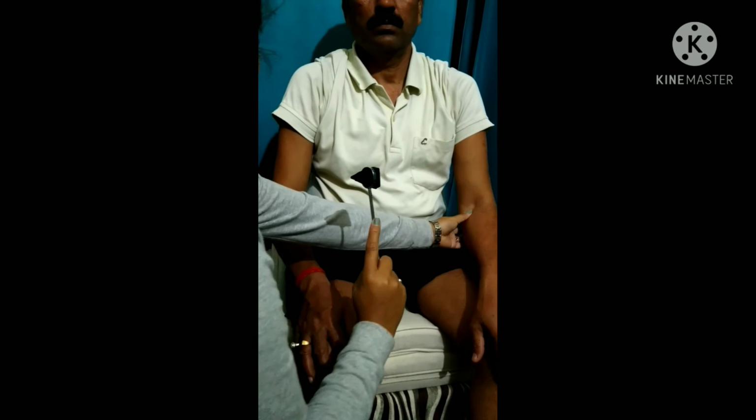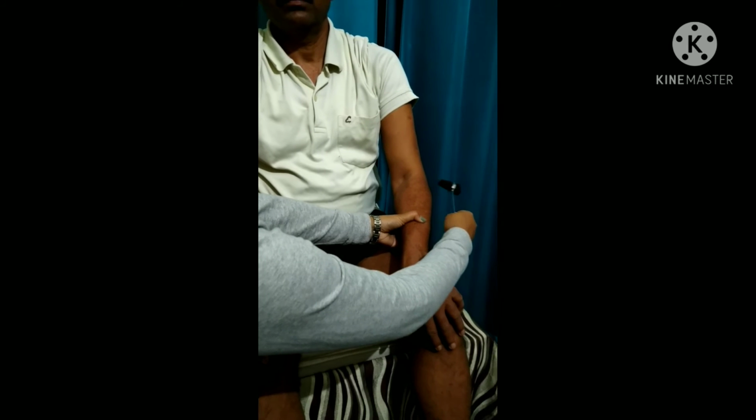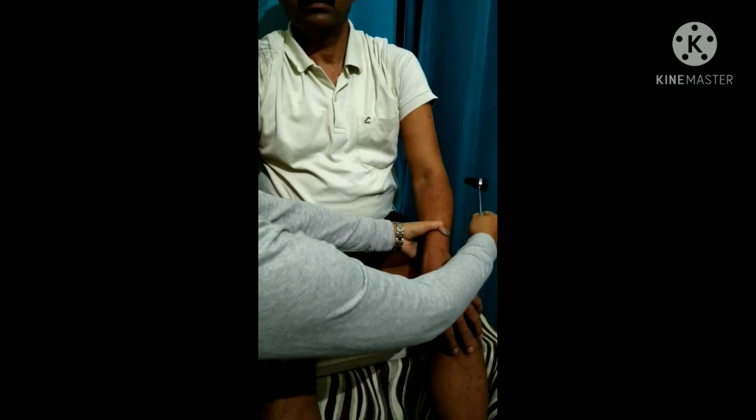Test the triceps reflex. Flex the patient's arm at the elbow with the palm toward the body and pull the arm slightly across the chest. Strike the triceps tendon above the elbow. Watch for contraction of the triceps muscle and extension at the elbow.